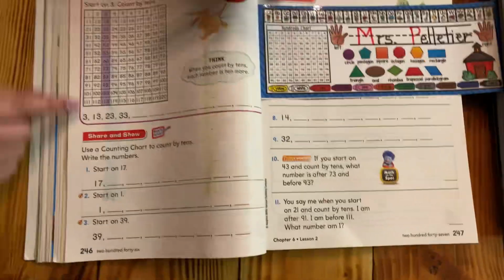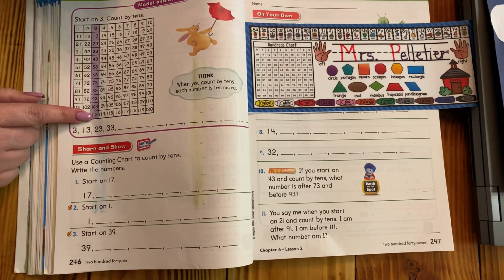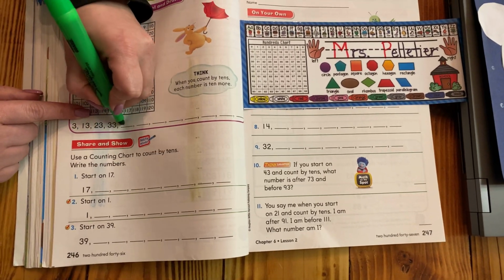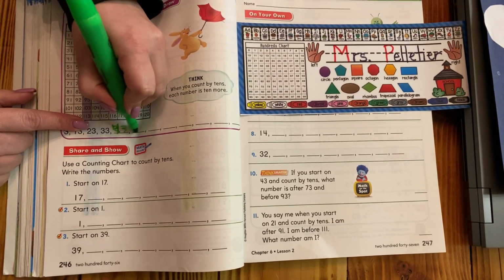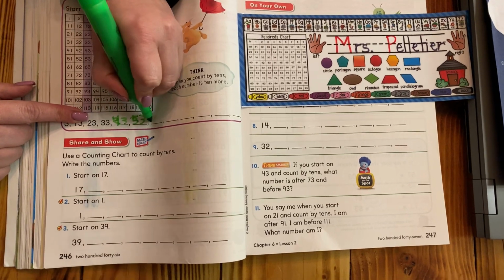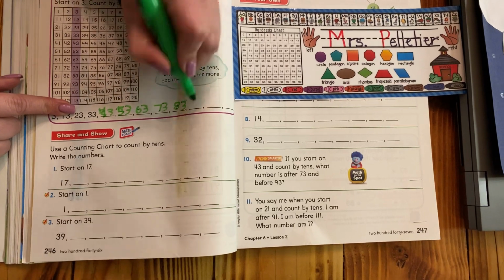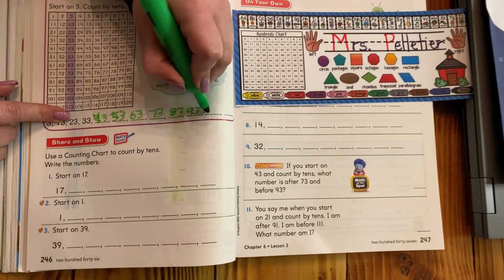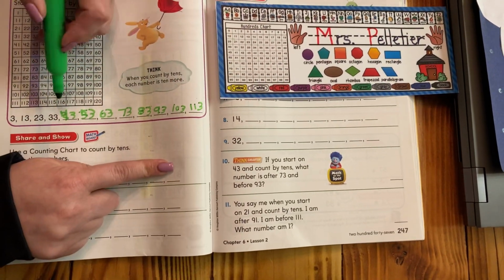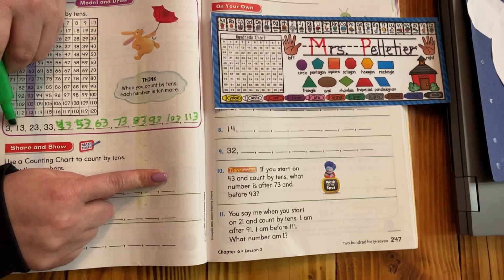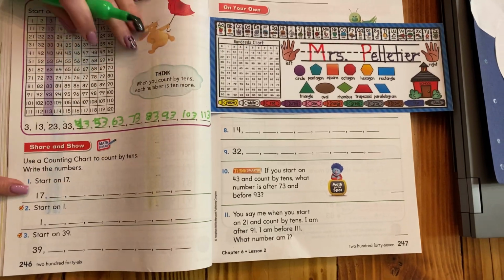So here they did this one for us. They did 3, 13, the one we just counted, all the way down to 113. So we would have 23, 33, 43, 53, 63, 73, 83, 93, 103, and then 113. So as you see, my first number is the only thing that changed as I was counting by 10, so my tens place value.